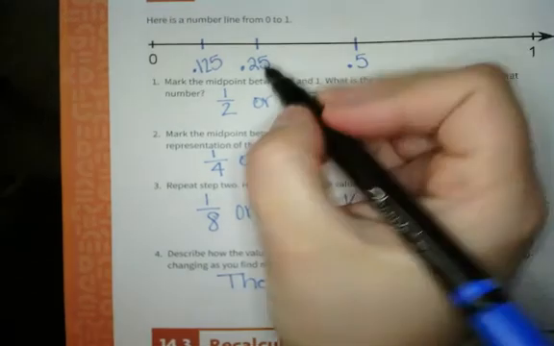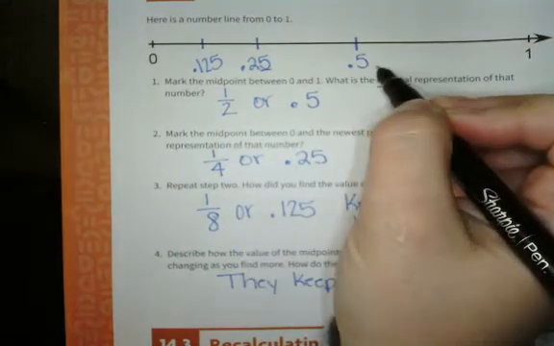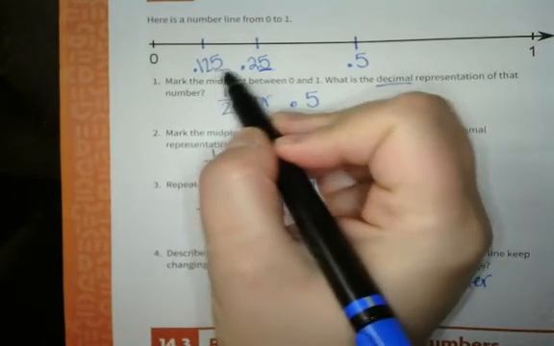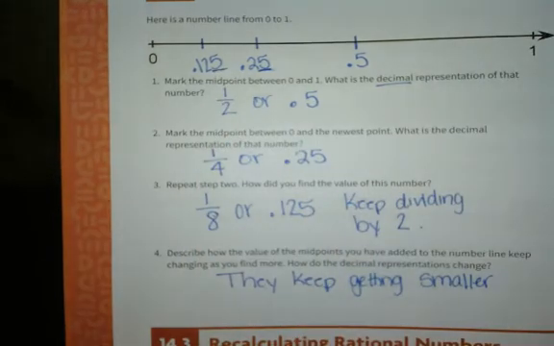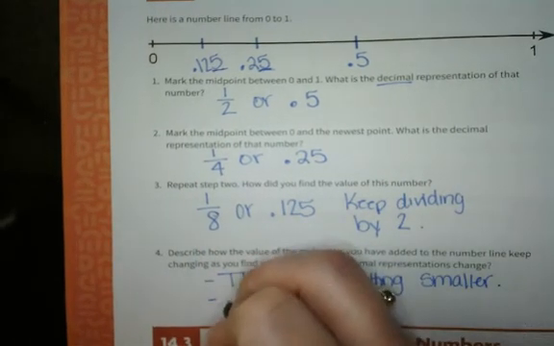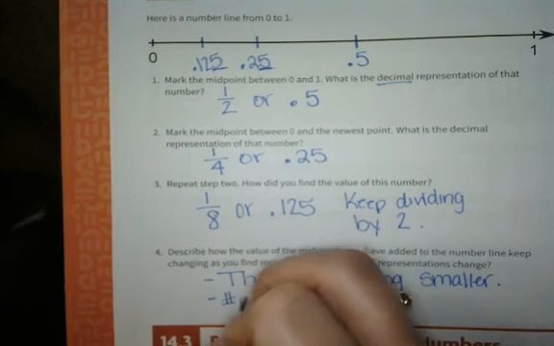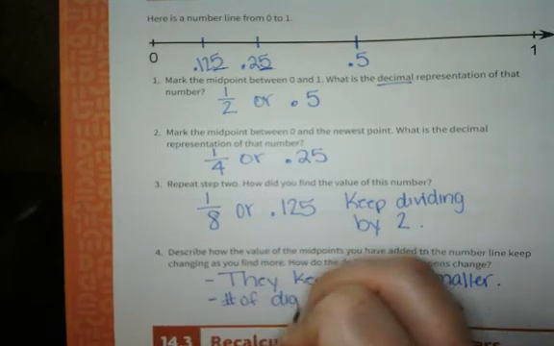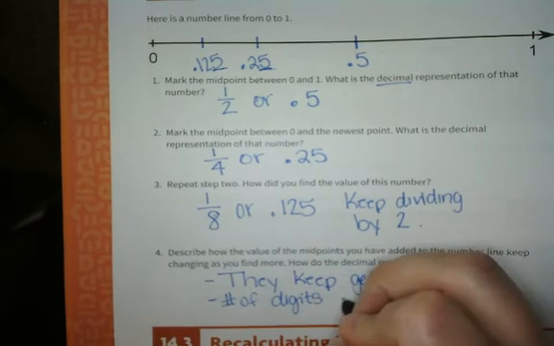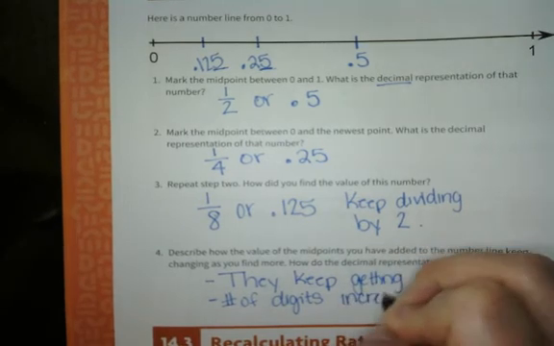And something that you might notice, this didn't have a digit here in the hundredths column. Now it does. Now this one has a digit in the thousandths column. So they keep getting smaller, and the number of digits increases.